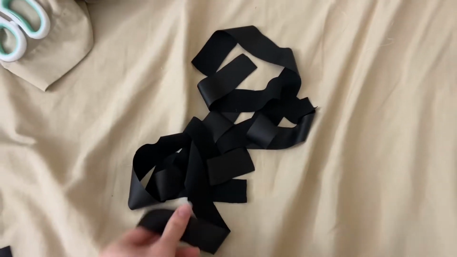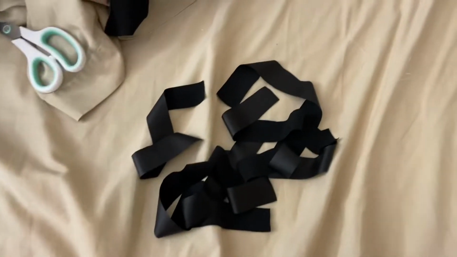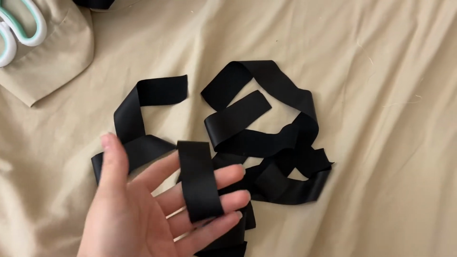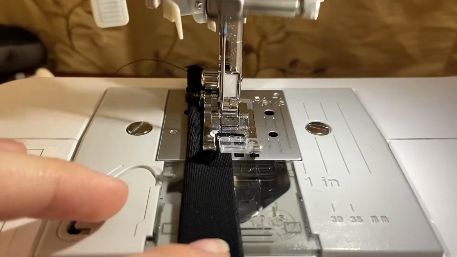I just cut a bunch of these noodles. It's gonna be used for the casing for the boning. It's like a faux leather. It feels like plastic, but it looks good, so that's what matters.